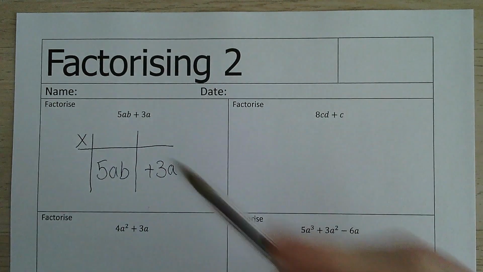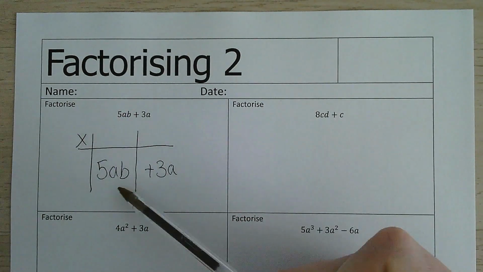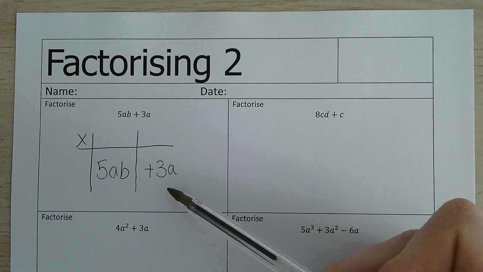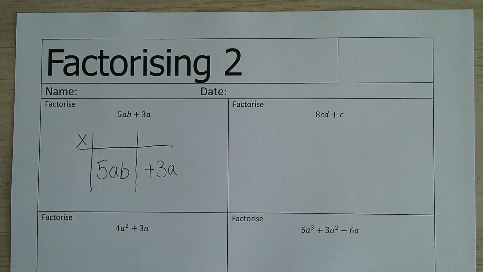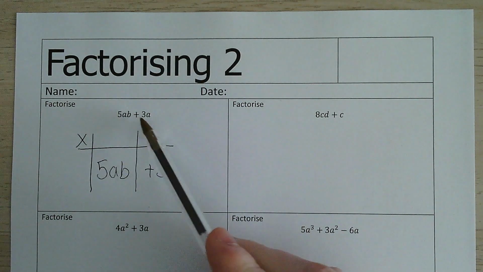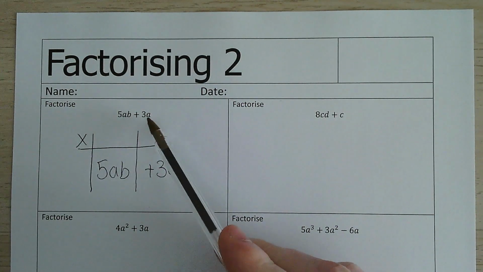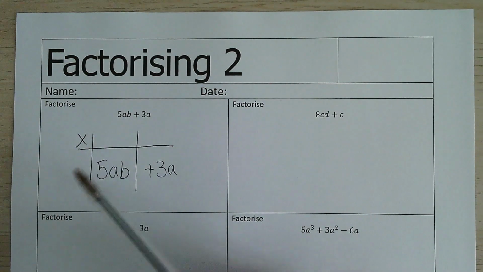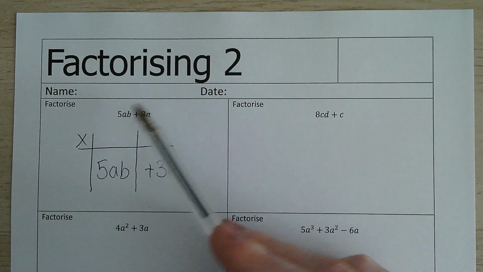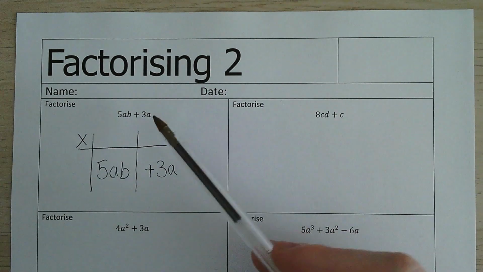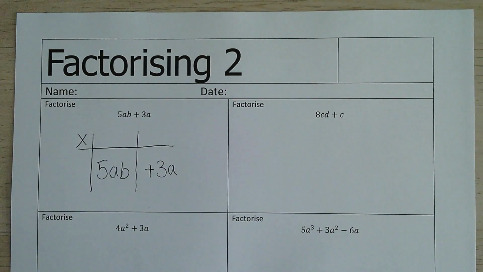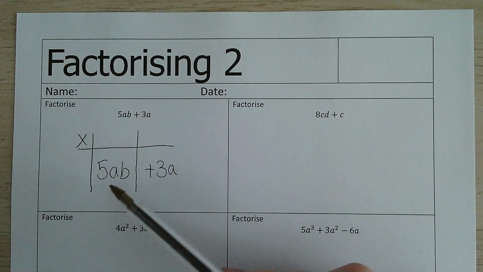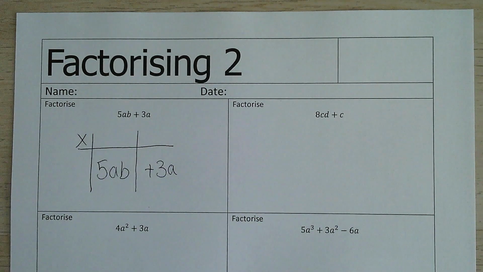We need to work out which terms will multiply to give us 5ab and which terms will multiply to give us plus 3a. Now, we can't factorise out a number from this expression because the highest common factor of 5 and 3 is just 1. And if we divide by 1, we'll end up with the same terms in the question. So today, we're going to try and factorise a variable out of these terms.